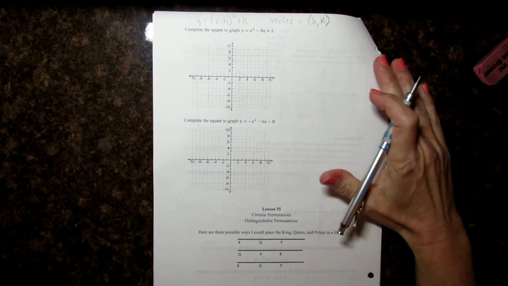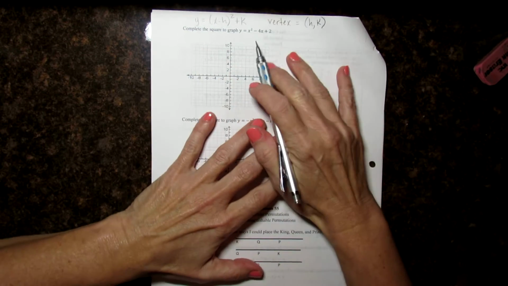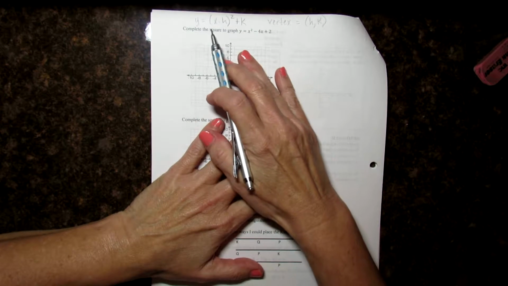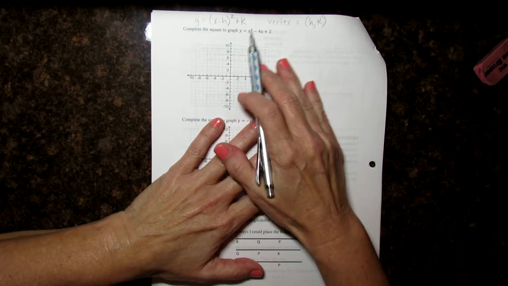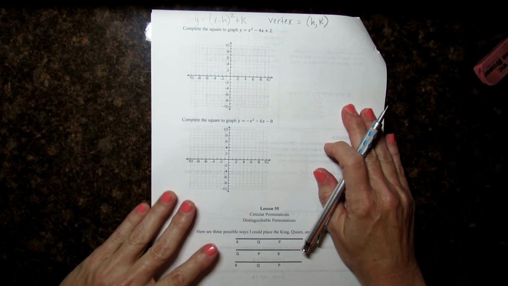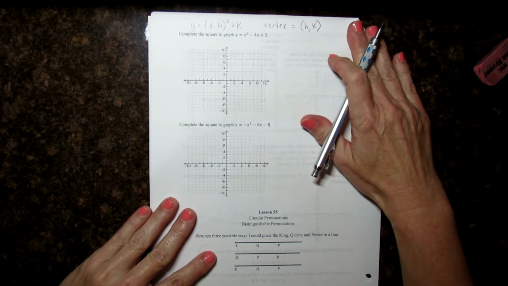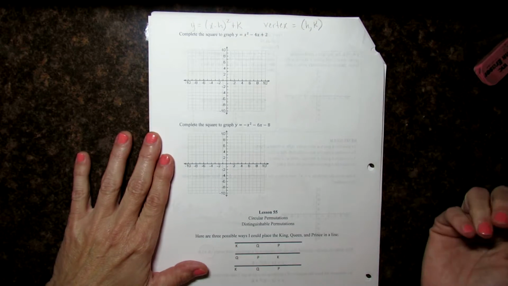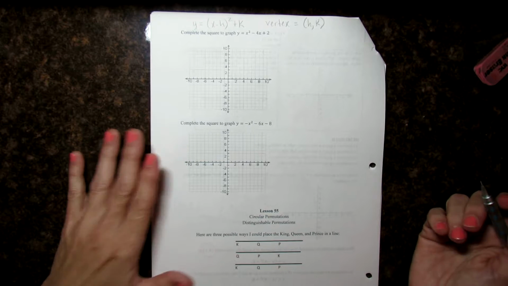Okay, so we're going to look at a parabola that has this equation, and what we want to try to do is get it into this form so that we can see where the vertex is and graph it. This is just like when you have a line and you want to graph it and you get it into the form y equals mx plus b so you can quickly see the y-intercept and the slope.